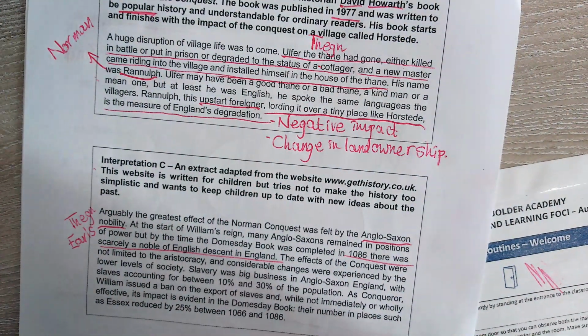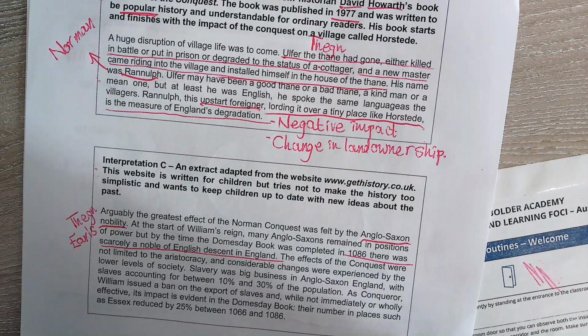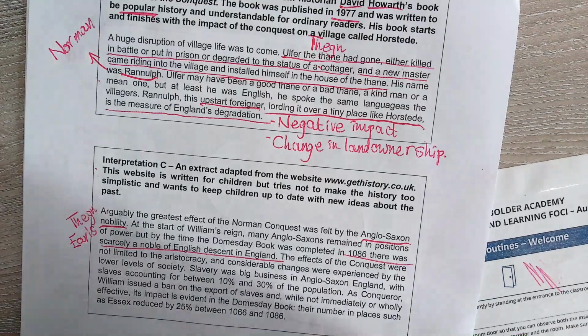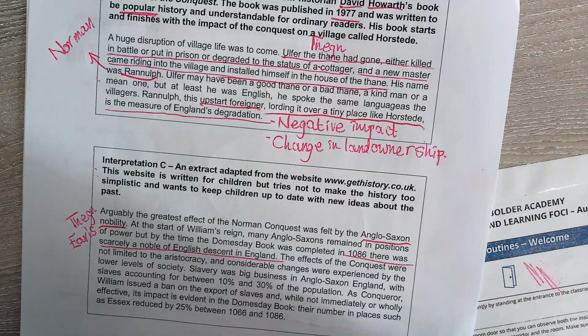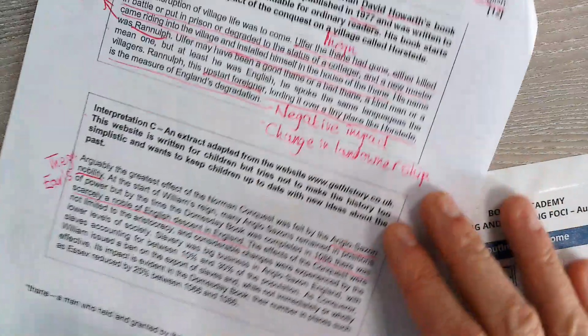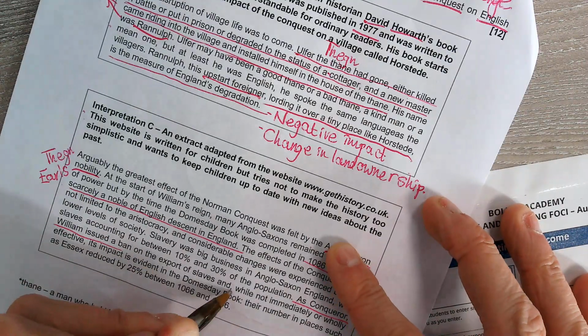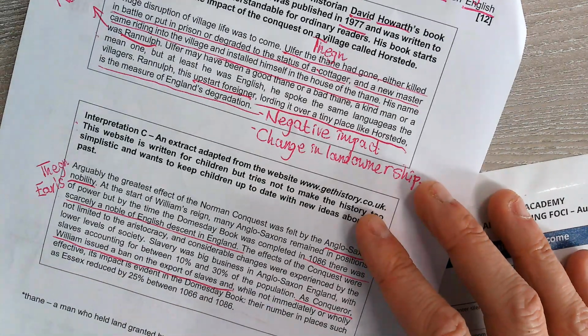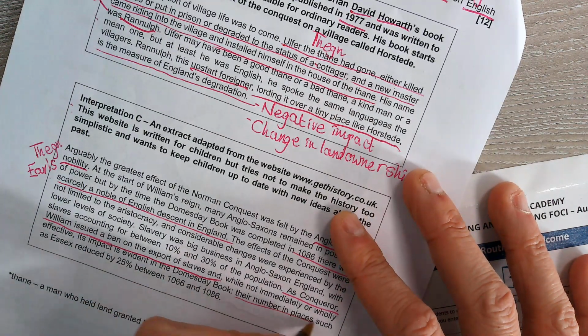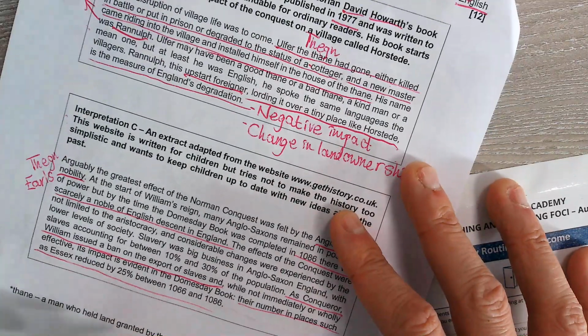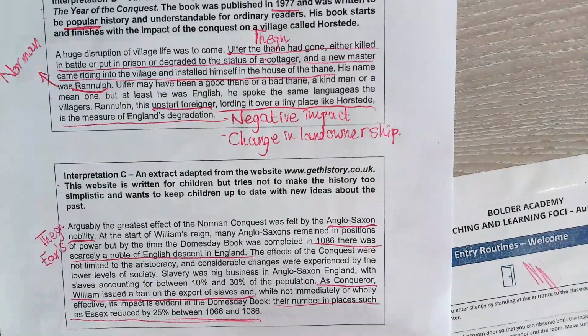The effects of the conquest were not limited to aristocracy, and considerable changes were experienced by the lower levels of society. Slavery was big business in Anglo-Saxon England, with slaves accounting for between 10% and 30% of the population. As conqueror, William issued a ban on the export of slaves. That's interesting. I'm going to underline that. And while not immediately or wholly effective, its impact is evident in the Domesday Book. Their numbers in places such as Essex reduced by 25% between 1066 and 1086.